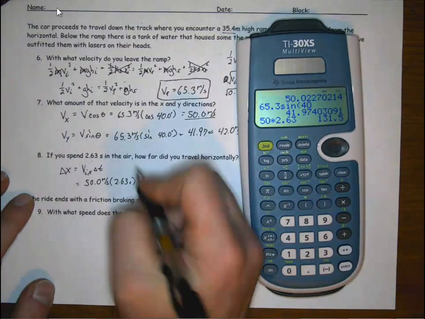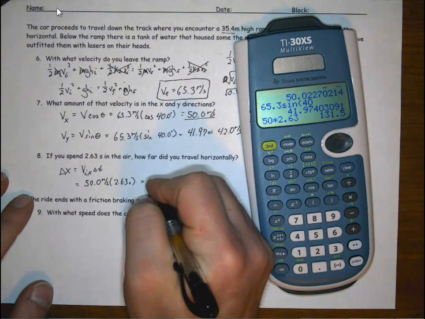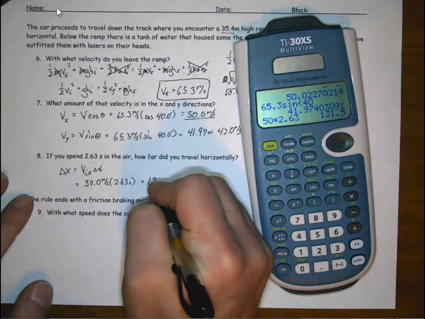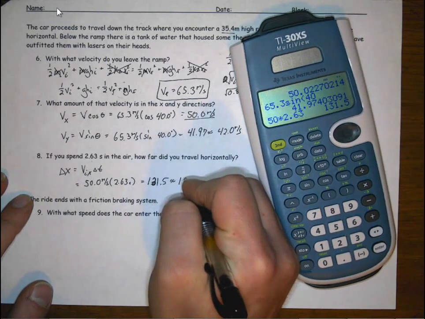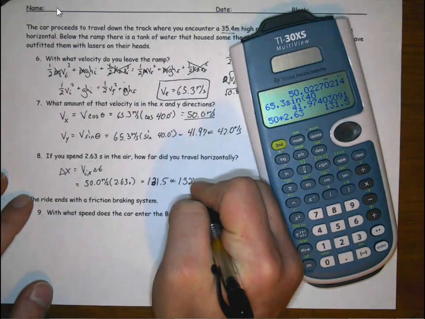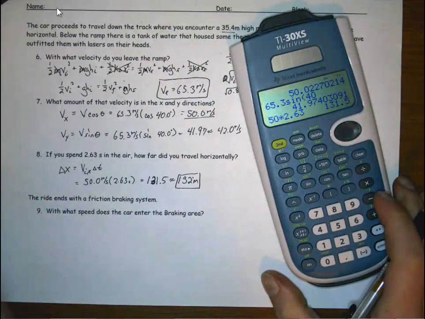gives me 131.5, which is roughly 132 meters, with significant digits.